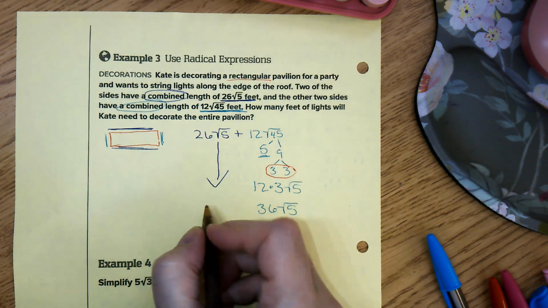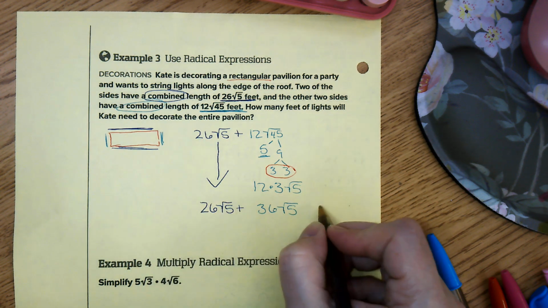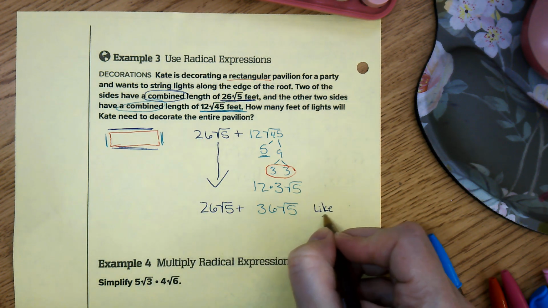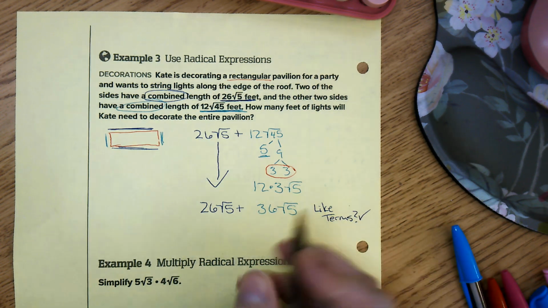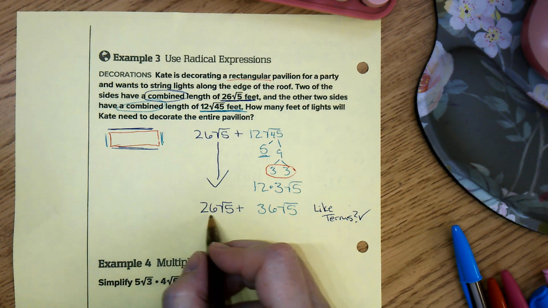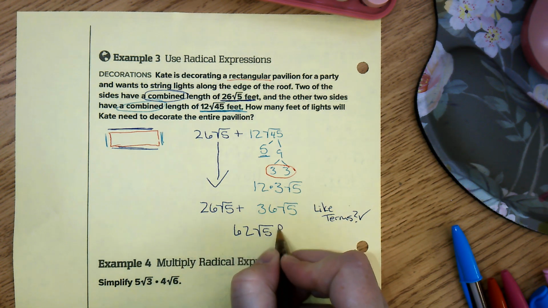Now I'll bring my other one down, so 26 square root of 5. Do I have like terms? Yes, I do now. So we can add these together. That would be 62 square root of 5, and we're talking about feet.